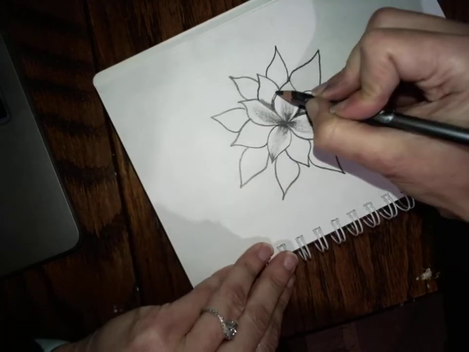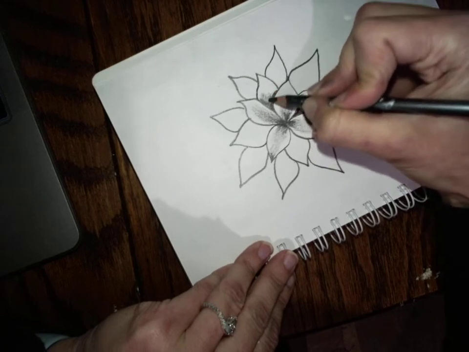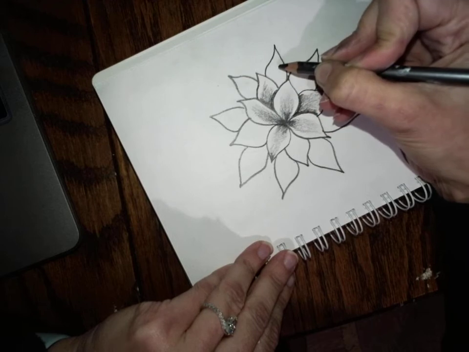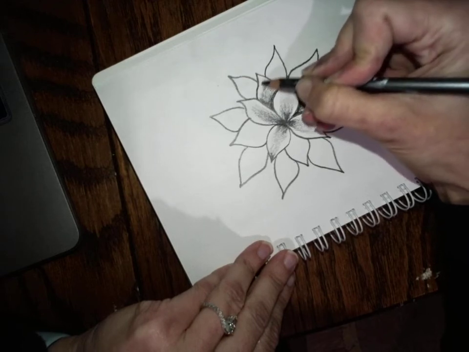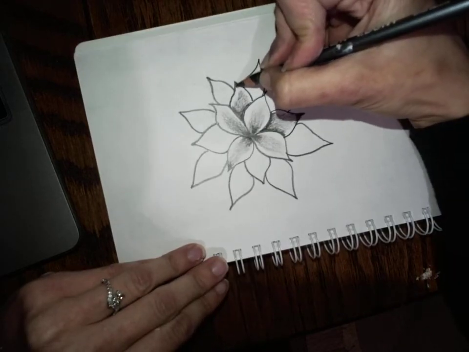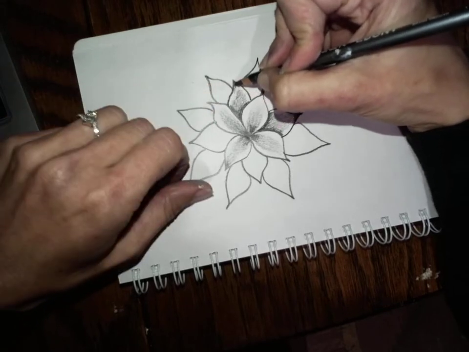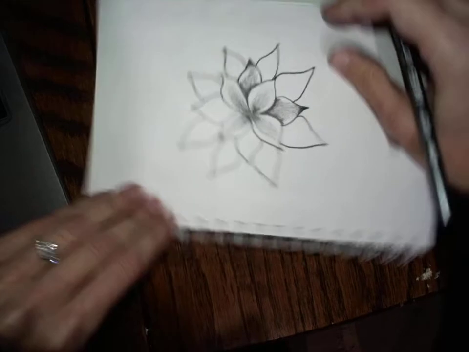Same thing here, this side will be dark. Again, I'm not going to the sides. The reason I'm not going to the sides is because this overlaps that. It is on top. So I am not going all the way to the sides. But here, I'm going to push harder, but I'm not going to go where this overlaps. I'm going to kind of fade it down, but I'm going to stop like that, okay?